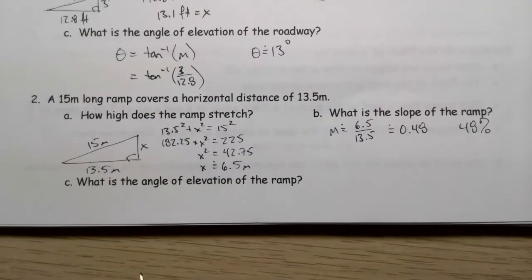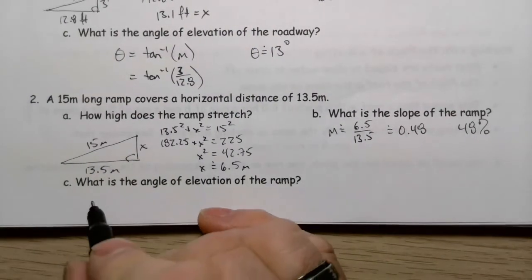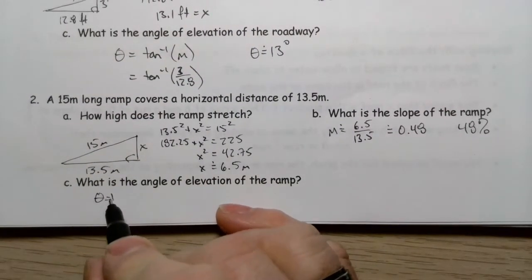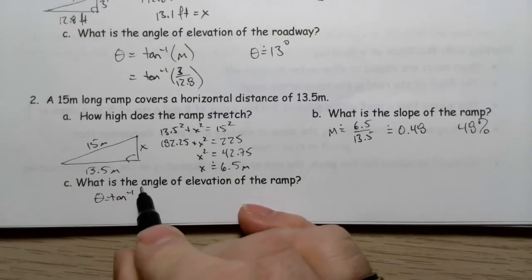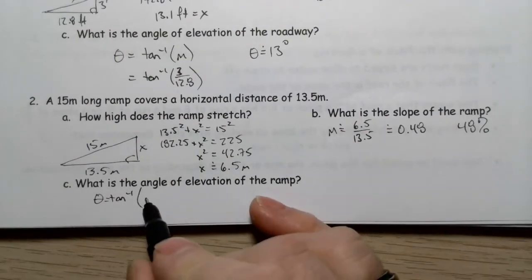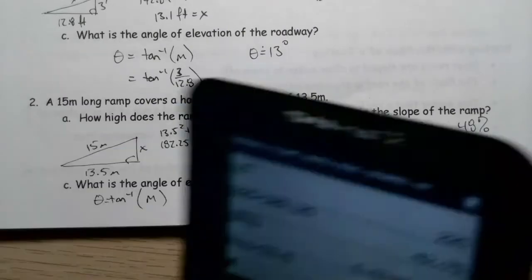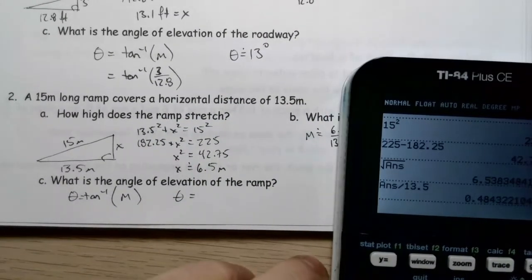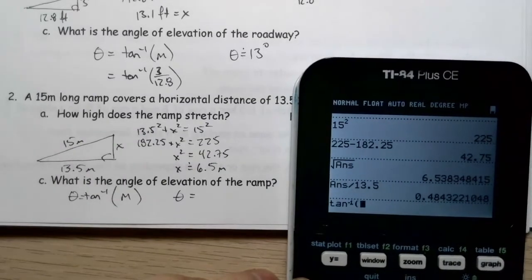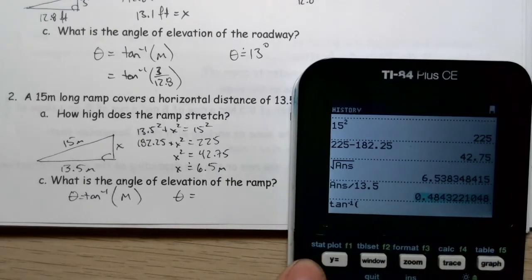However, when it comes to this ramp here, it's probably this last one, the angle of elevation, that communicates the most. This is going to be the inverse tangent of that slope. So my theta here is going to be the inverse tangent of, and then here's my slope right here. I had just figured that out, so I'm just going to go back up there and grab that.